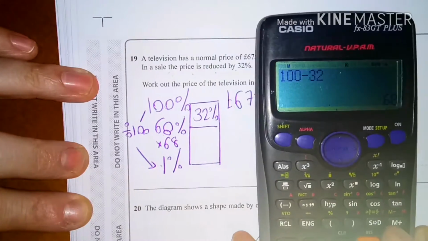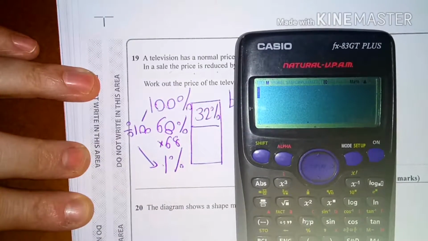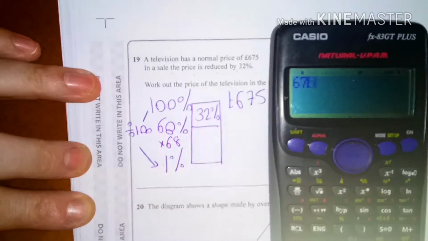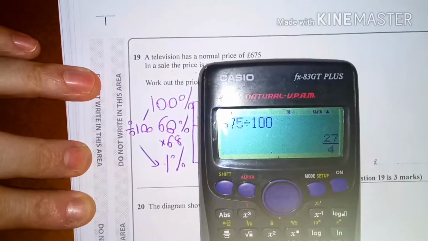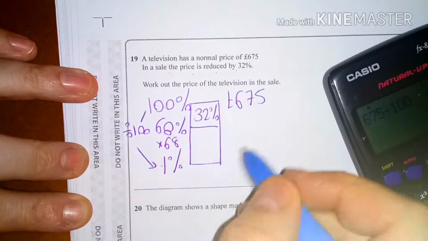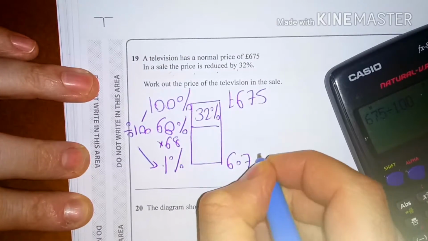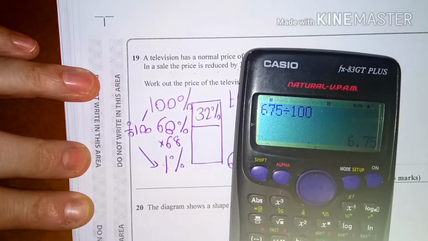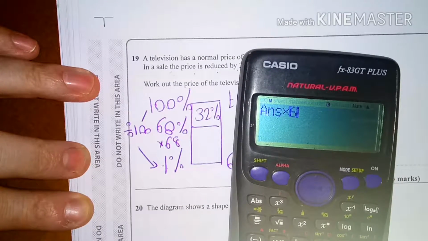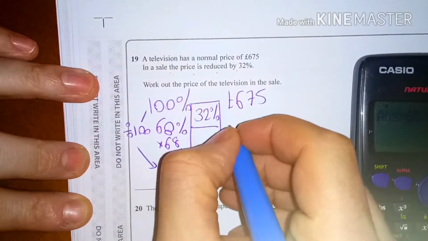675 divided by 100. I'm going to trust my calculator because it's a calculator paper. 675 divided by 100. Okay, equals 6.75. So I know 1% is £6.75. I then have to times it by 68. Okay, which gives me the answer 459.